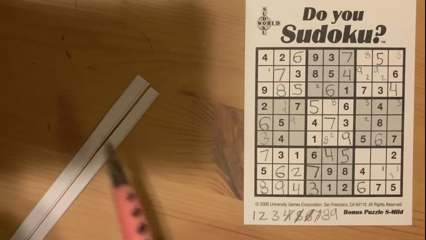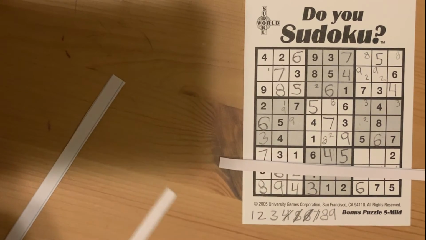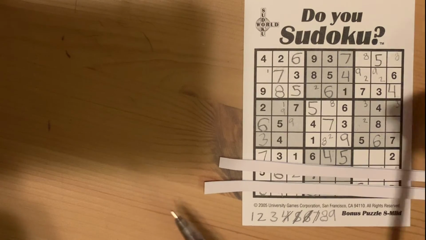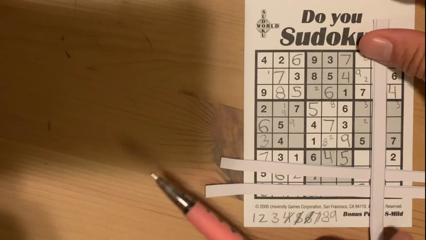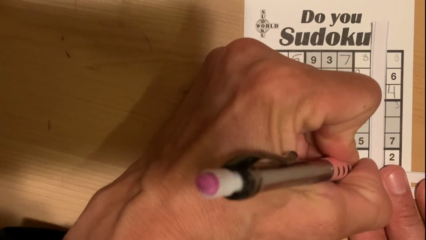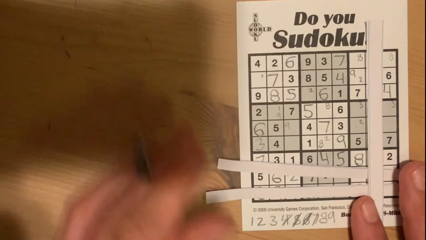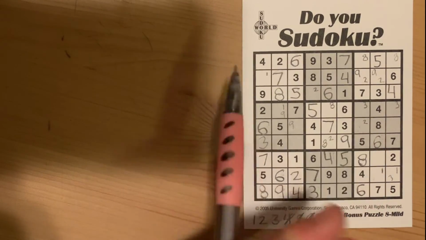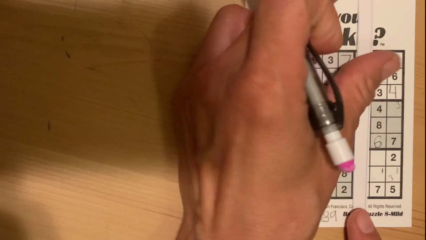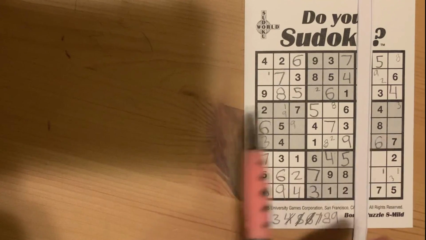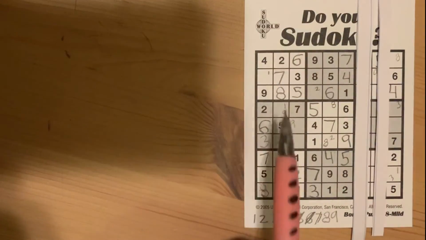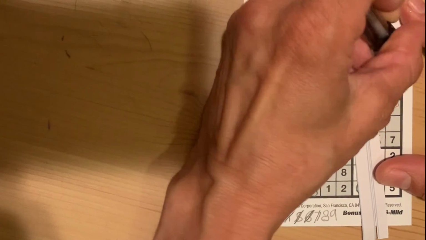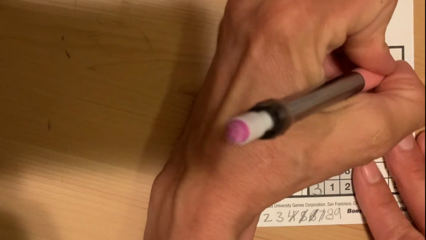that 8 will eliminate these squares, and that 8 will eliminate these squares, and that middle 8 on the top block there will eliminate these squares. So 8 should be here. And now solving for this block, this 8 will eliminate these squares, and that 8 will eliminate these squares. That 8 already confirms the elimination of those squares, so 8 must be here.